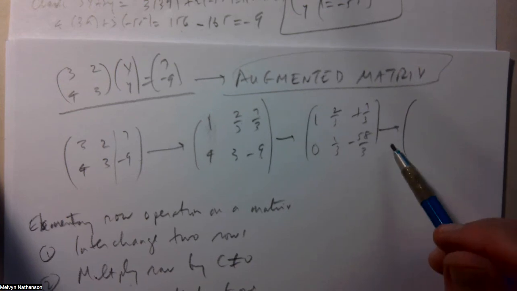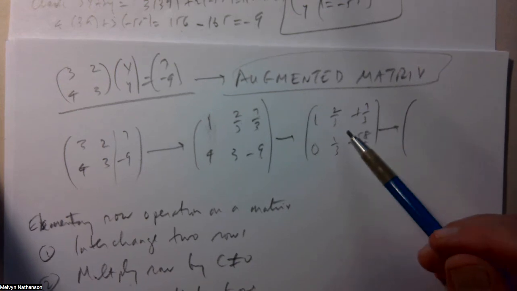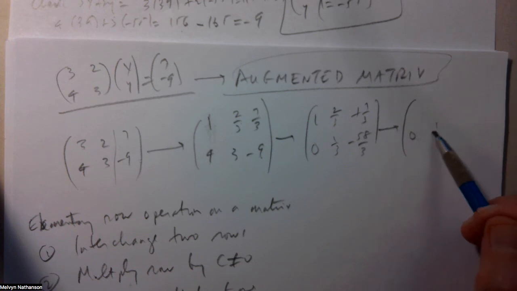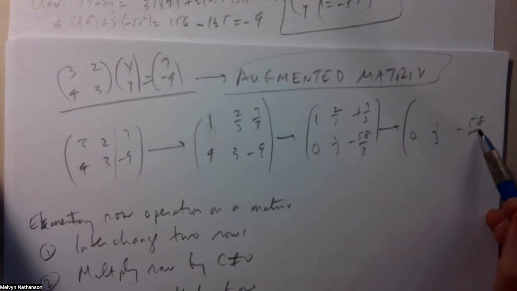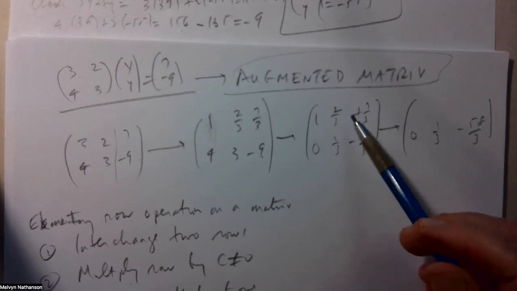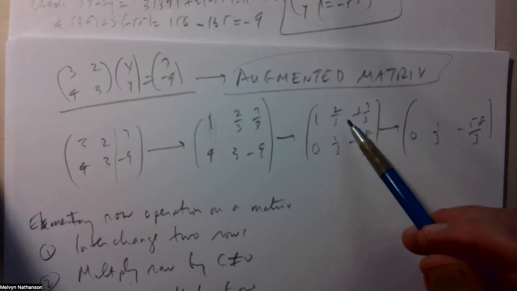Actually, let me just not change the second row at this instant. But let me subtract twice the second row from the first row.